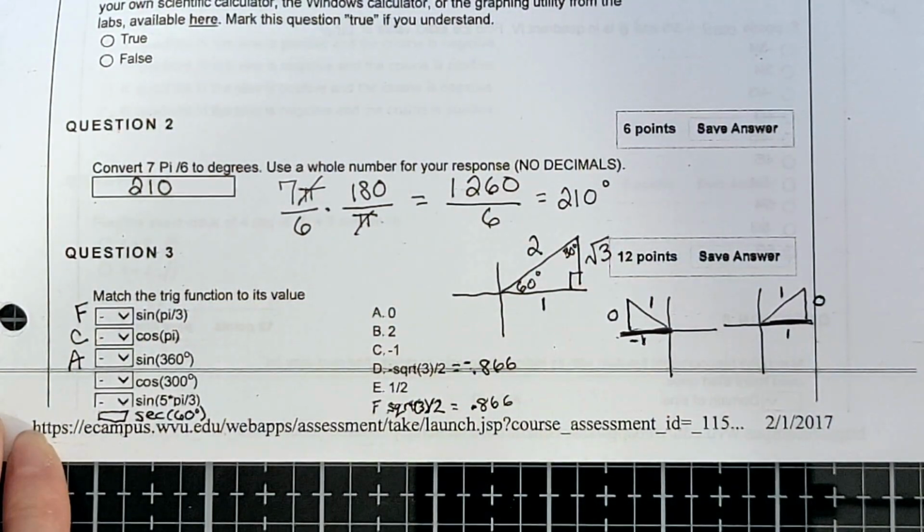Okay, cos of 300 degrees. Okay, 300 degrees, is that one of our normal triangles? It is.